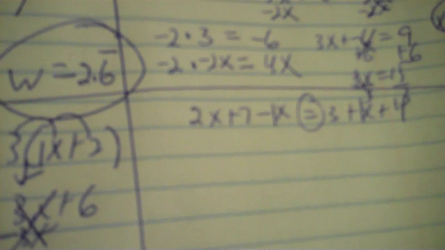Okay, 2x plus 7 minus x equals 3 plus x plus 4. Multiple x's within the same equation. So this x has a coefficient of 2, this x here has a 1, and then the x on the other side has a 1. So I would want to combine the 2 on the same side by adding. Remember to know what you're adding. You are adding a 2 and a negative 1. 2 plus negative 1 is 1. Plus the 7 equals, and over here I just got the 1x right here. 3 plus 1x plus 4.